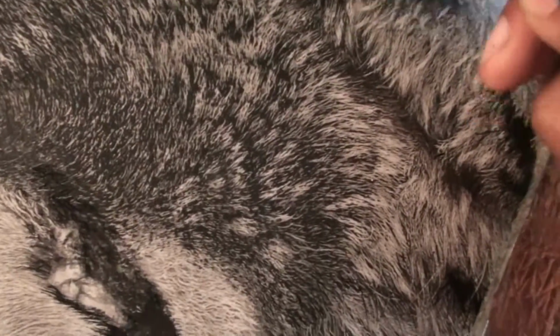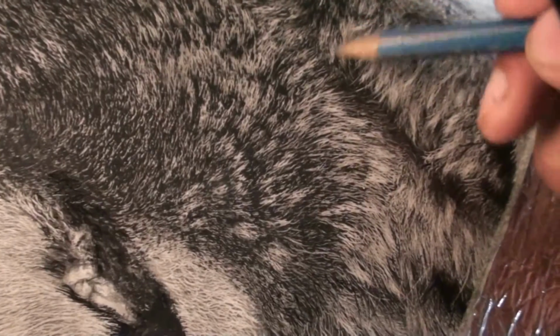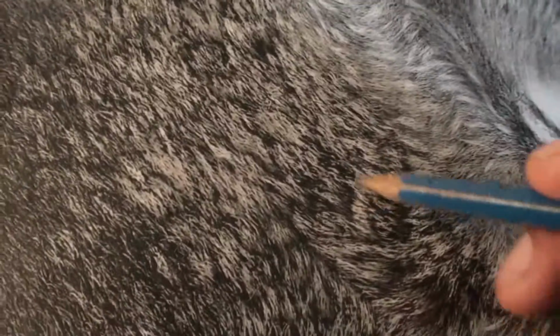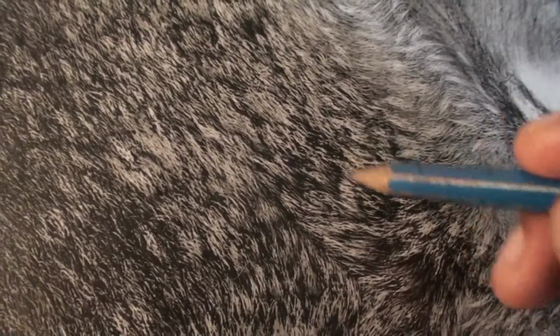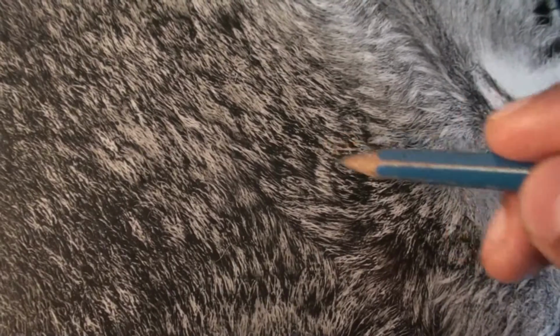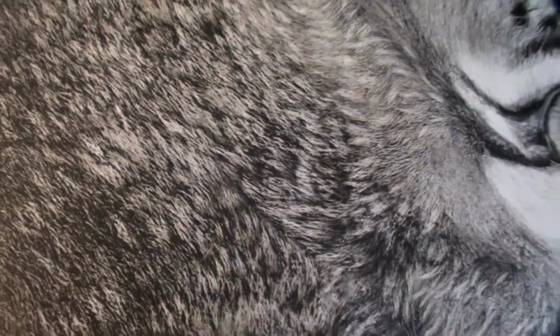Okay, so here I'm just quickly darkening the clumps. I'm not pressing too hard because I don't want to make the shadows in between the hairs too dark, or else I'm going to lose the clumps of hairs.